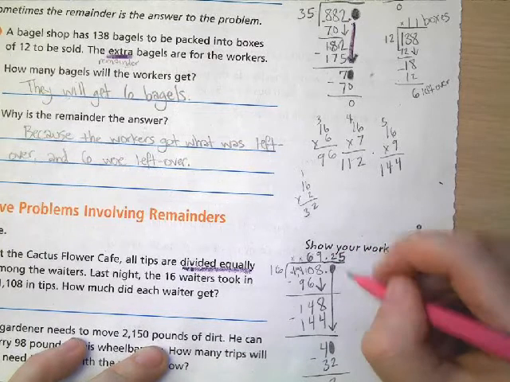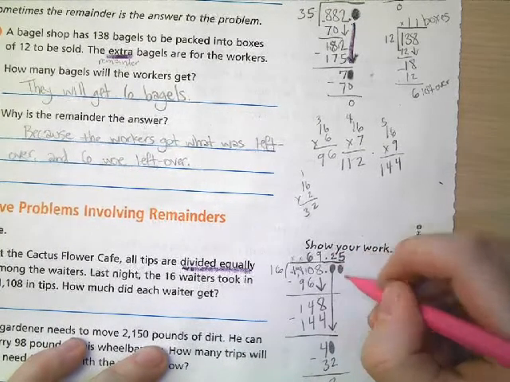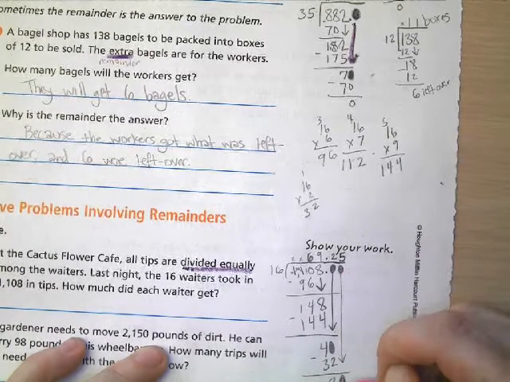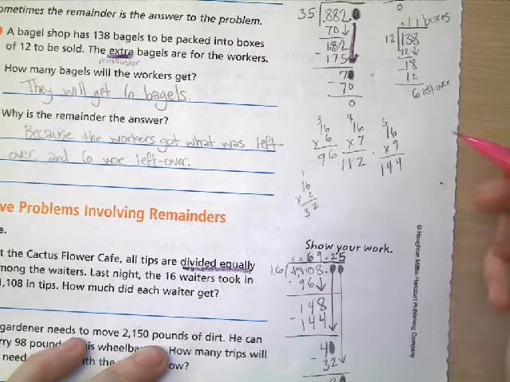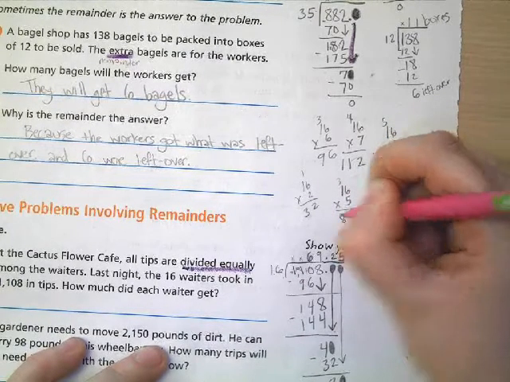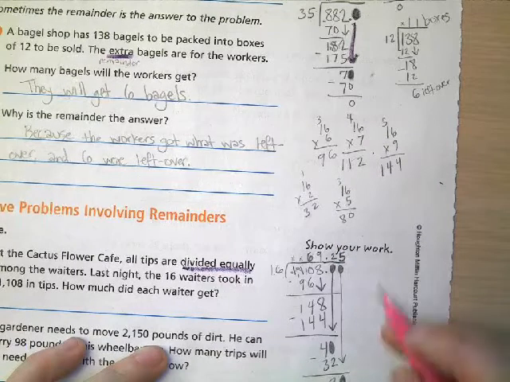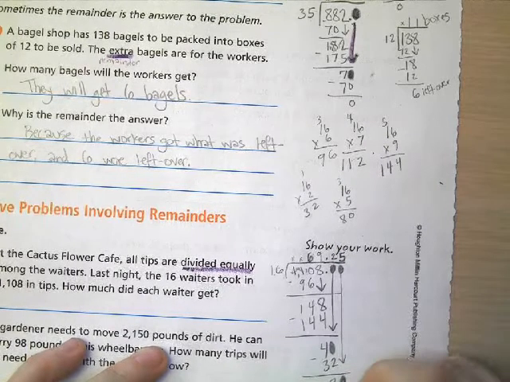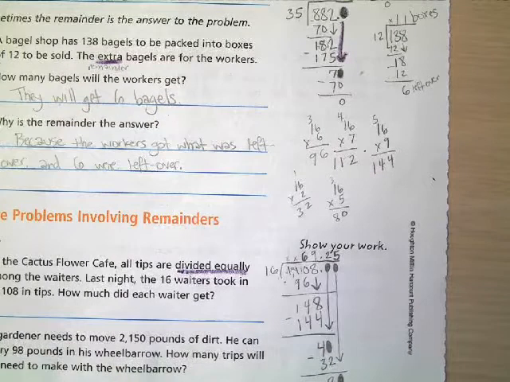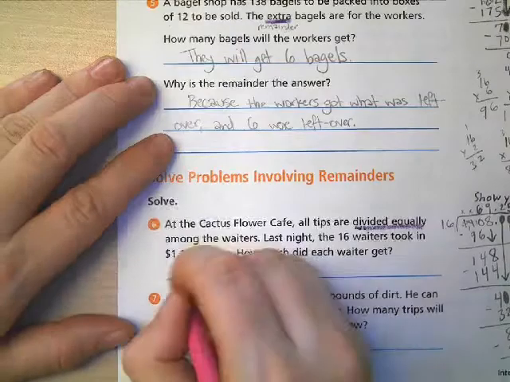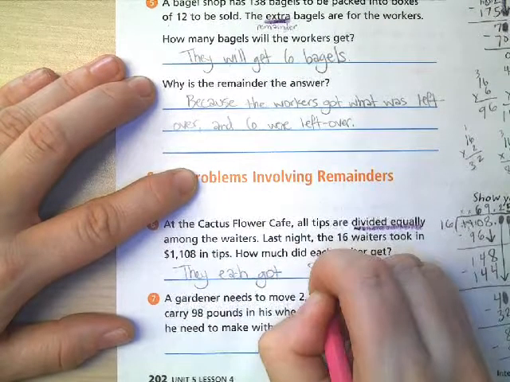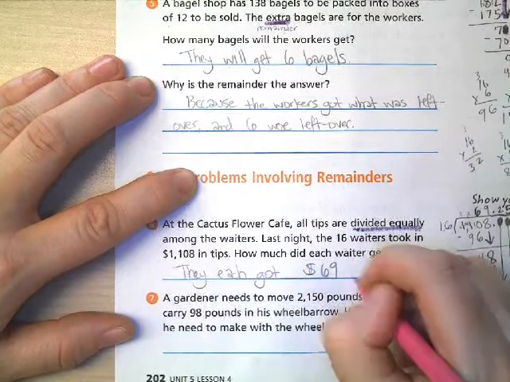So the next number up here is the 5. And it is, because guess what 16 times 5 is? It's 80. So let's pretend you didn't know that. The little trick Miss Fisher taught you. You would have dropped down another 0. And 16 times 5, we're going to have to do it up here, is 80. So when you subtract 80, you get 0. Pretty awesome. So how much did each waiter get? $69.25.